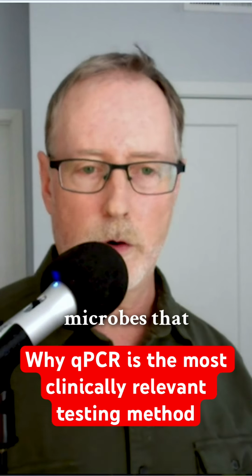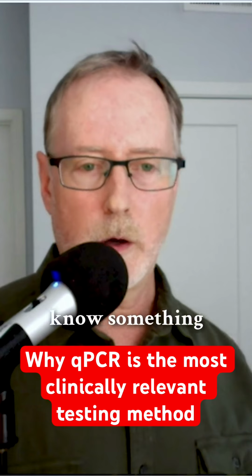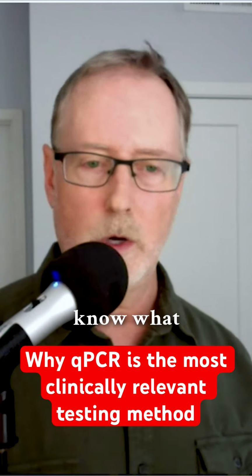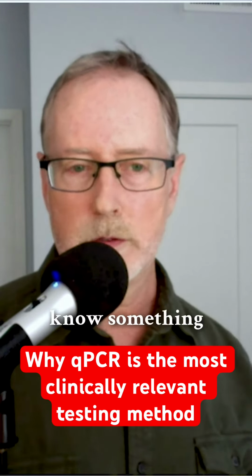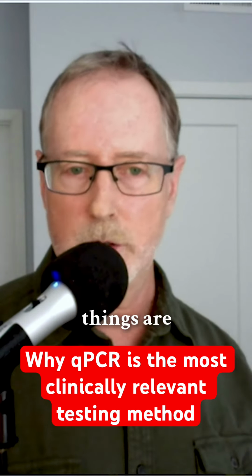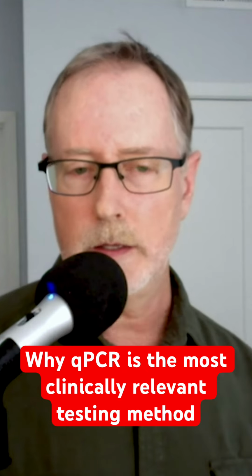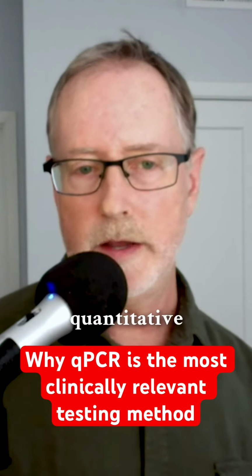When you're looking at microbes that can inform clinical decisions, you want to know something about those microbes. You want to know what they're linked to. You want to know something about what you can do about them, what sorts of things they're doing in the gut. The gold standard for detecting these types of pathogens is quantitative PCR.